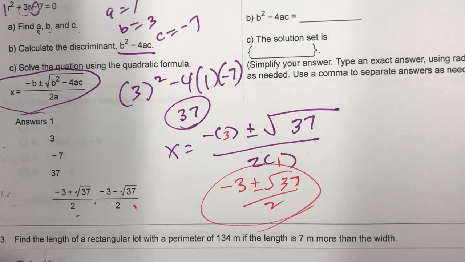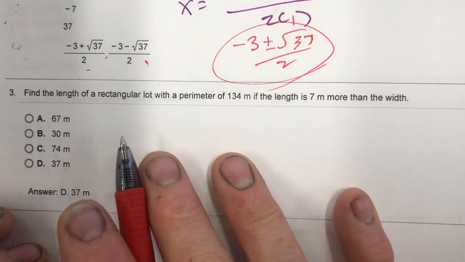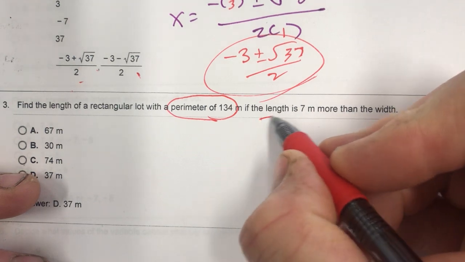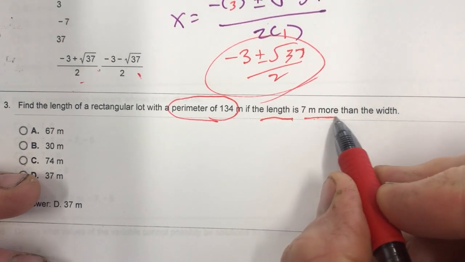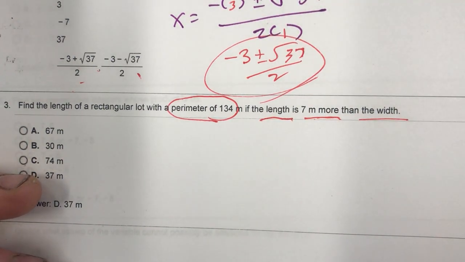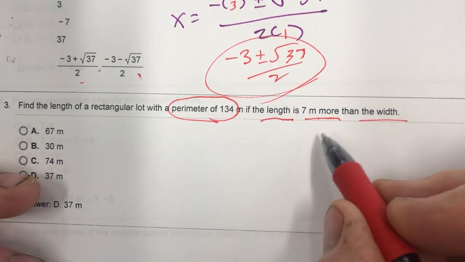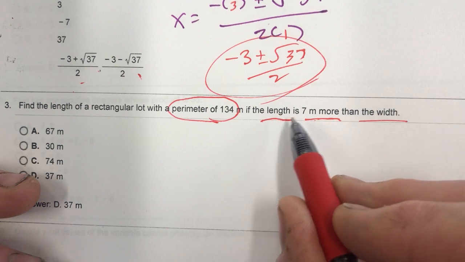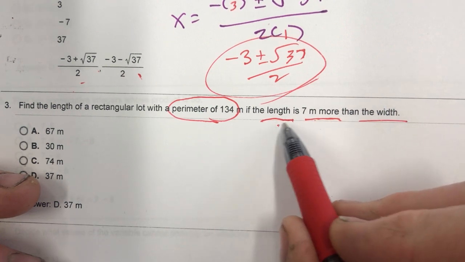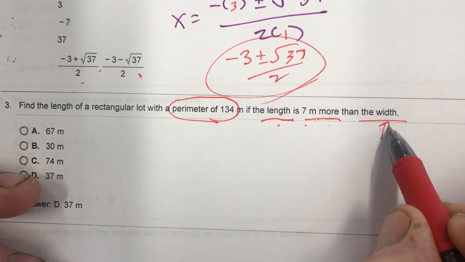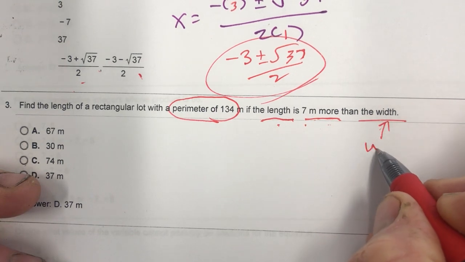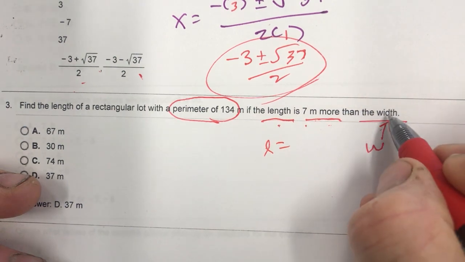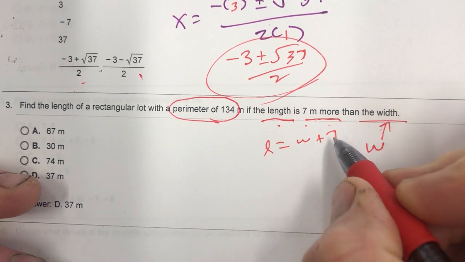Okay. Number 3, find the length of a rectangular lot with a perimeter of 134, and the length is 7 more than the width. Okay, so when you see this right here, the length is 7 more than the width, you ask yourself, which one of these sounds like it's bigger and which one's smaller? The length is 7 more than the width, so it sounds like the width is smaller. So we'll let W be our variable for width. That means the length is going to be 7 more than width. It's going to be W plus 7.